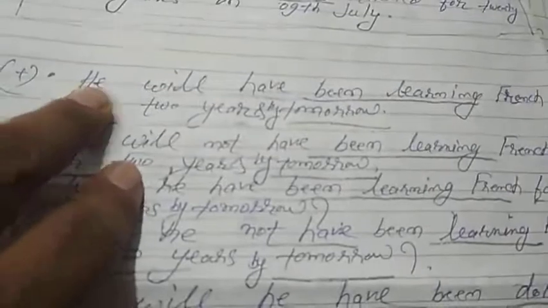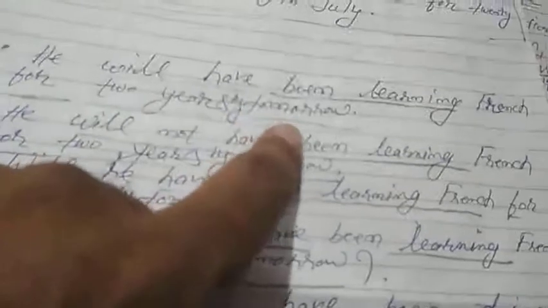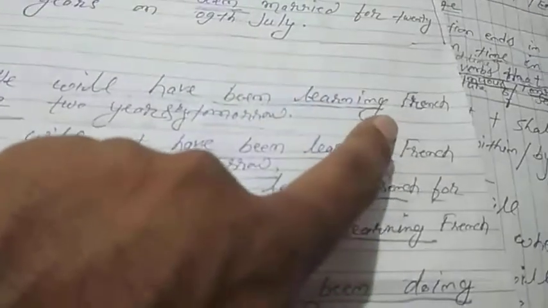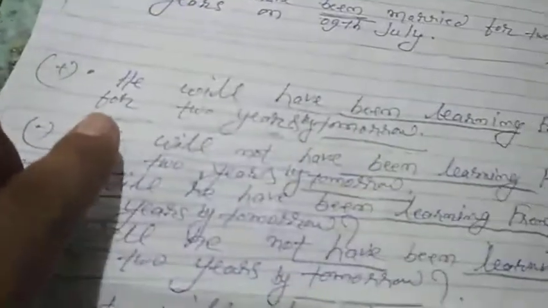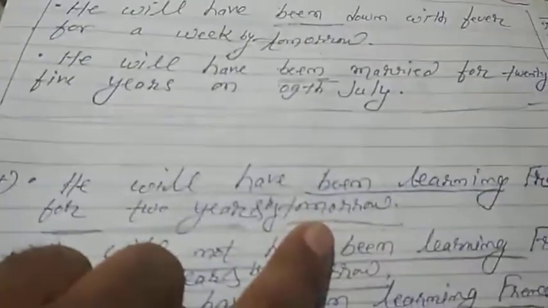So the subject here, will have been, verb plus ing, teaching French. Now the for or since phrase is for 2 years, and the future time reference is by tomorrow. So he will have been teaching French for 2 years by tomorrow.